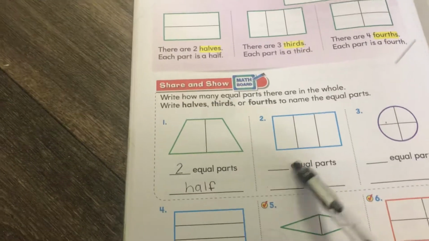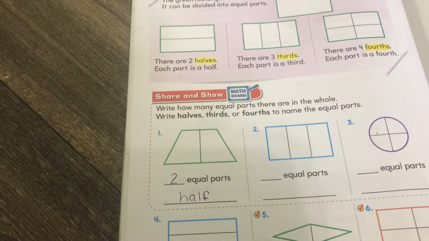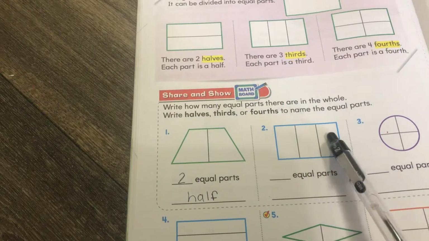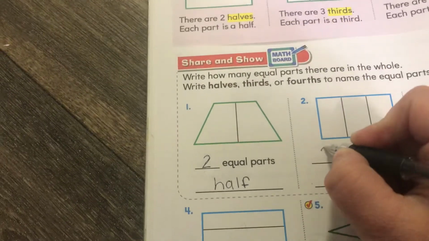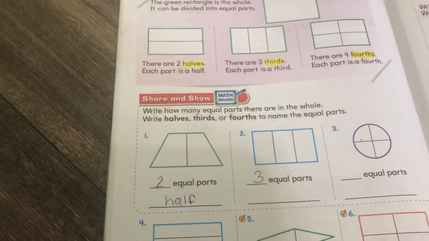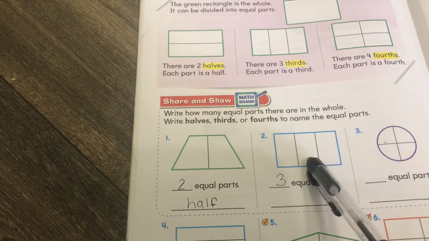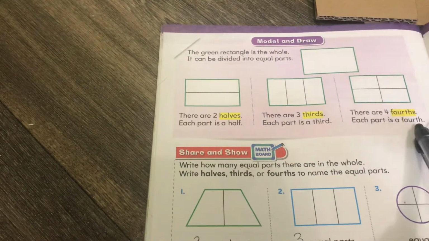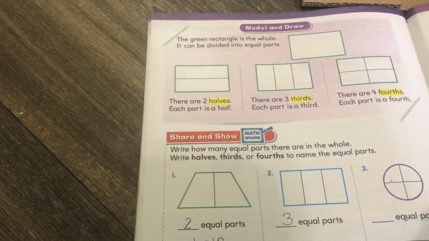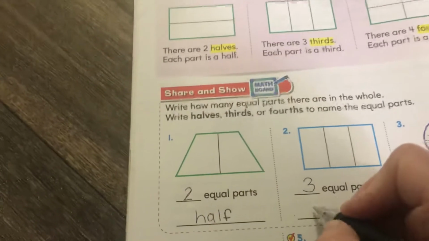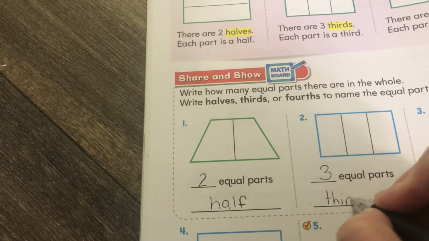Okay. Now this one, let's do this one. I have how many equal parts? I have 1, 2, 3. So I write 3 equal parts. Now, when it's in 3 parts, what do I call it? Do I call it a half, thirds, or fourths? Well, hopefully you know, it's thirds. So I write thirds.